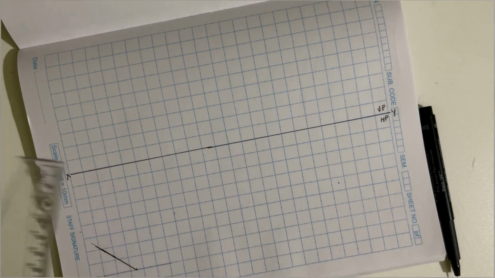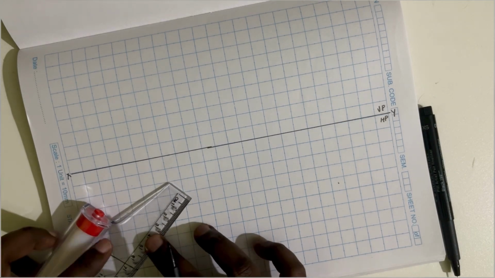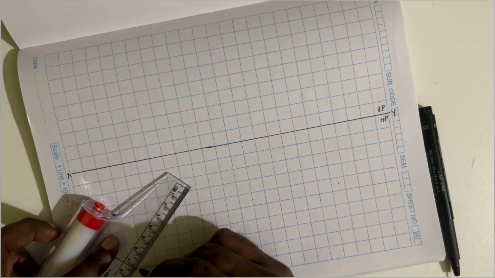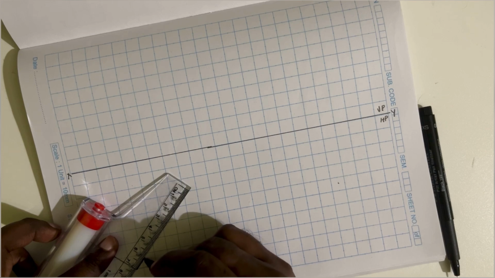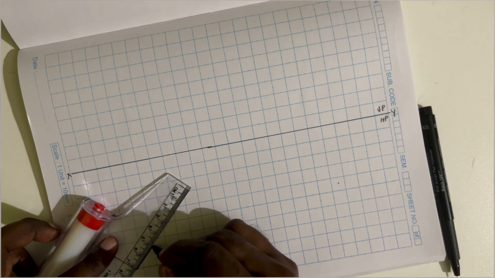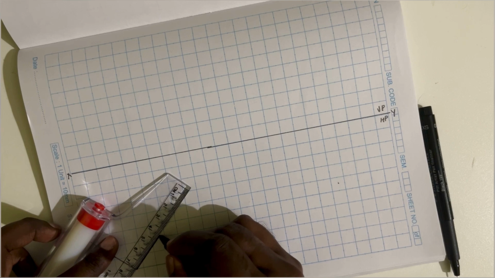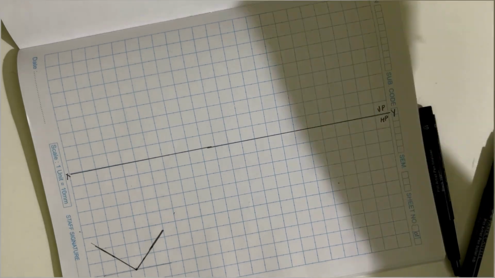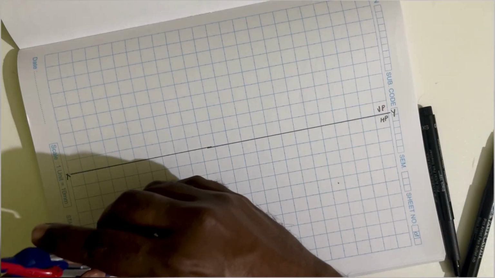So this is one of the edges, and next from the same point I'll be drawing one more 3.5 centimeters line. And next I'm going to use the compass to draw the remaining two edges.